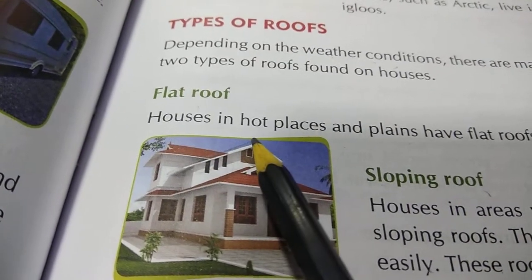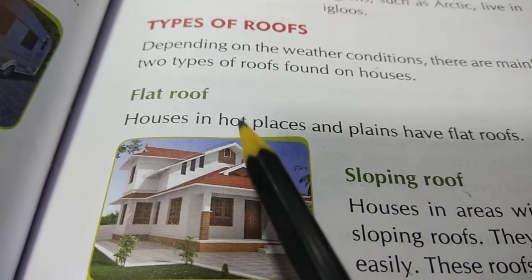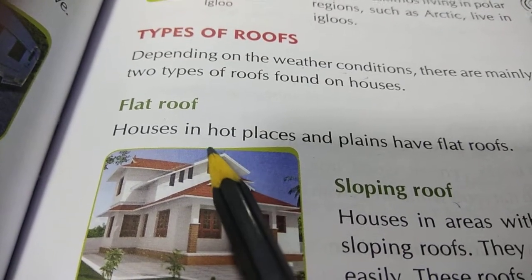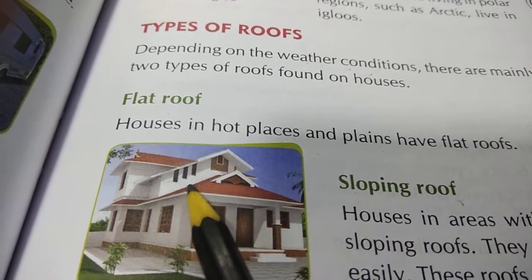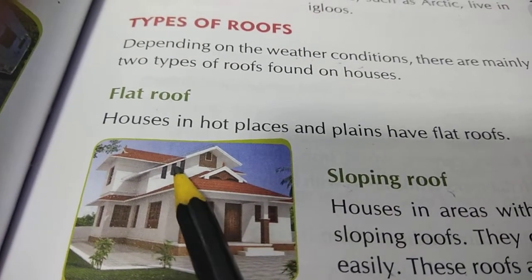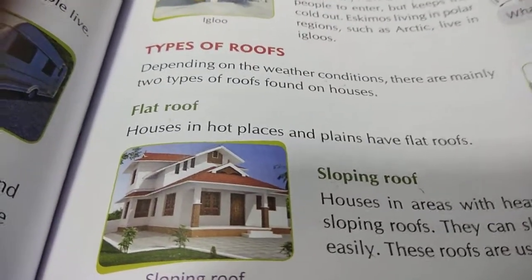So when it rains very heavily, rainwater can fall down easily. When it snows, snow can fall down easily. It will not stick on the roof. So this type of roof is called a sloping roof. So there are two types of roofs. One is the flat roof, another one is the sloping roof.